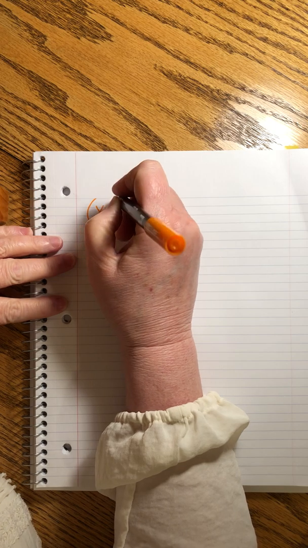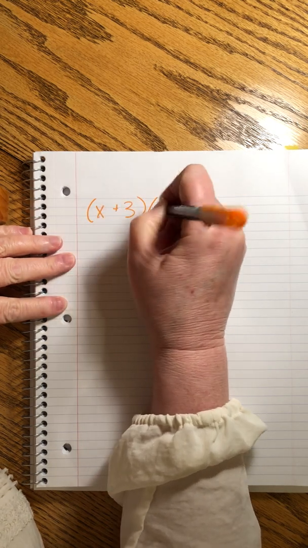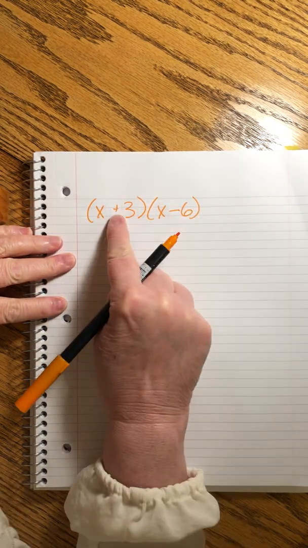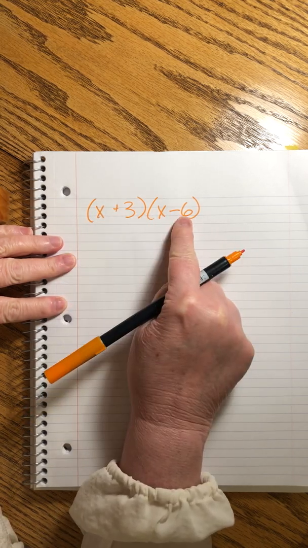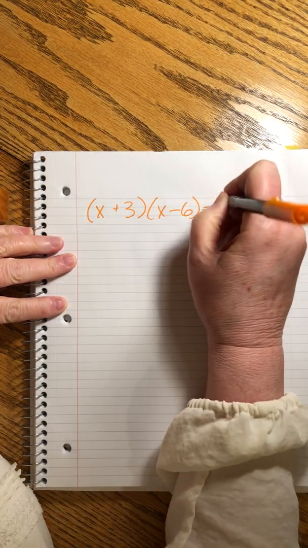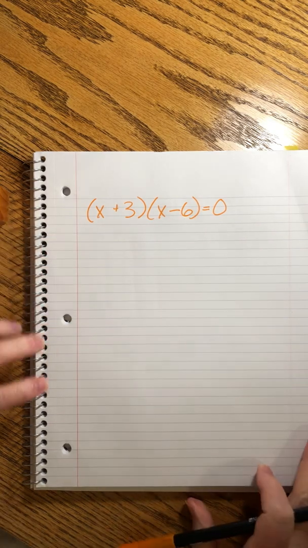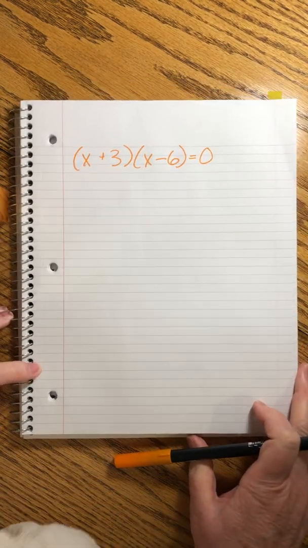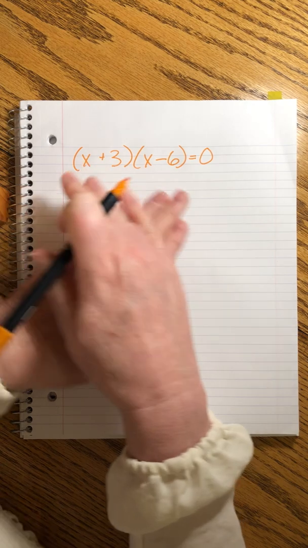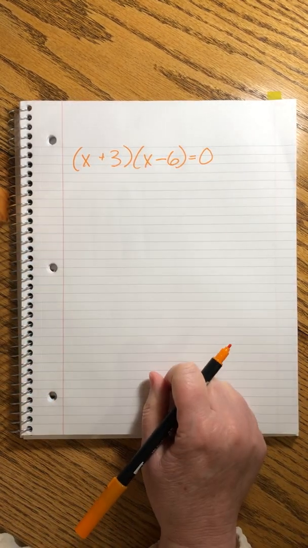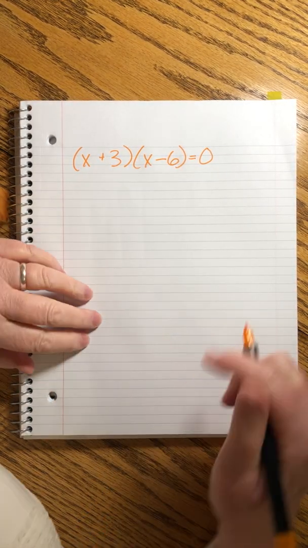X plus 3 and x minus 6. Remember that it doesn't matter which order these two binomials are written in, as long as the signs and the values are correct. The order of the two quantities doesn't matter. All right, now I'm going to introduce a new idea to you.